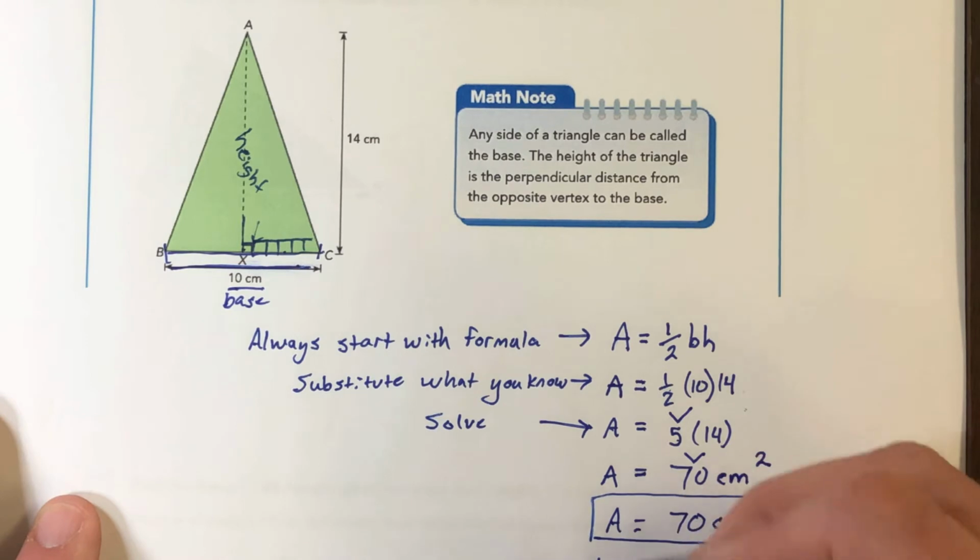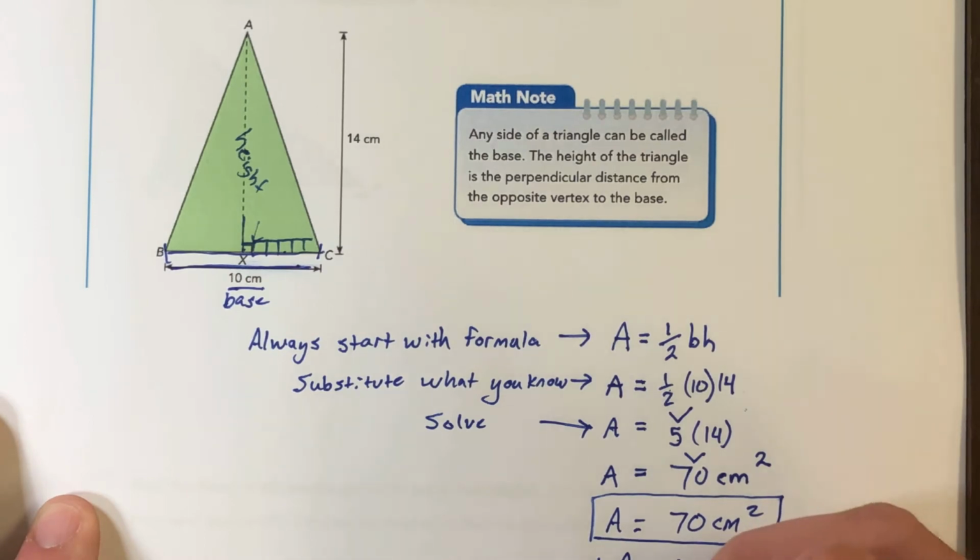So please remember, area is always square units.